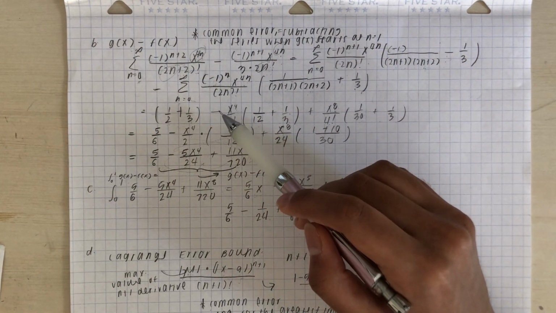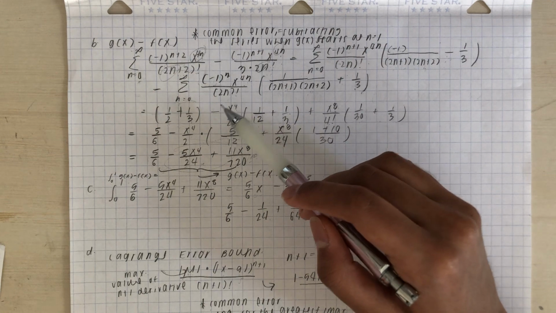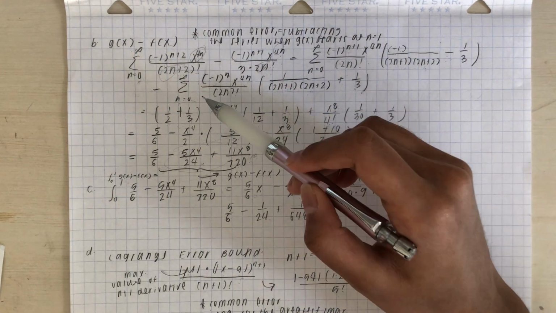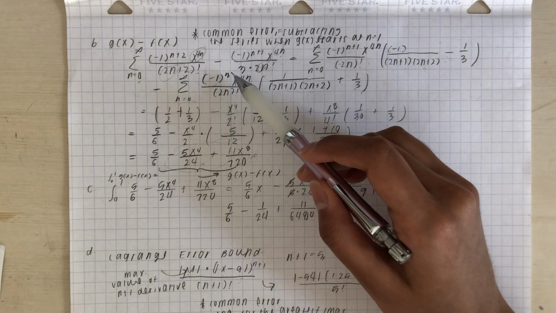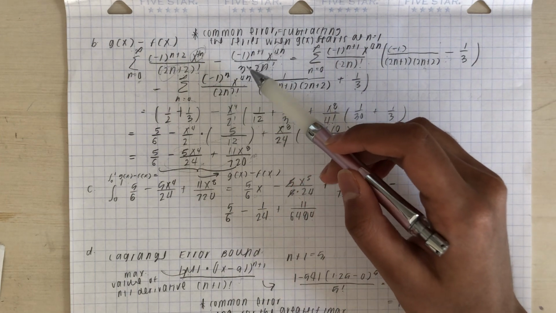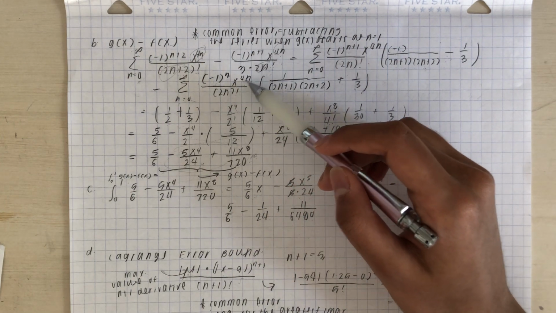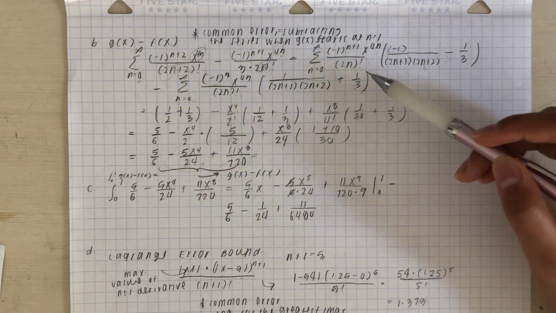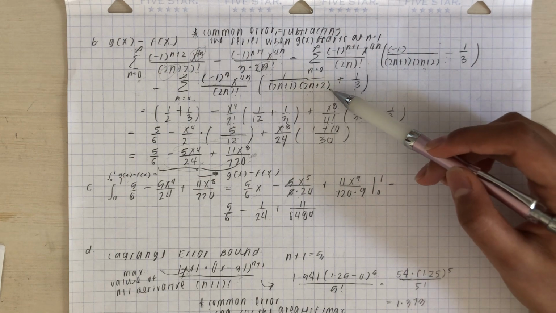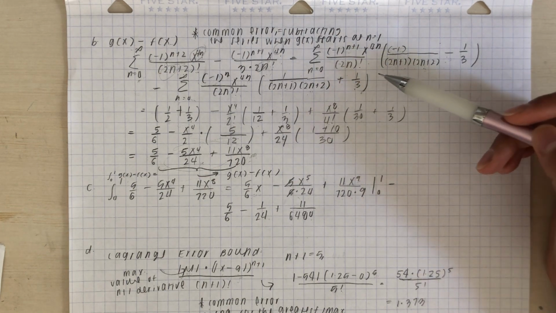Even inside this parenthesis here, I saw another common factor of negative 1, so I pulled that out of the parentheses to get the final summation of g of x minus f of x, which is the summation from n is equal to 0 to infinity of negative 1 to the power of n, which is the same thing as negative 1 to the power of n plus 2, multiplied by x to the 4n divided by 2n factorial, multiplied by 1 over 2n plus 1 times 2n plus 2 plus 1/3.